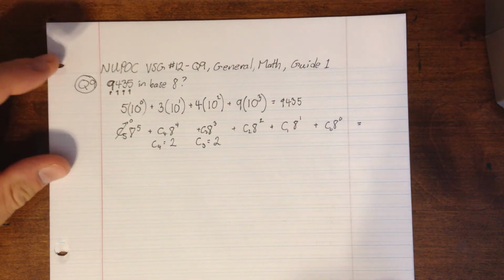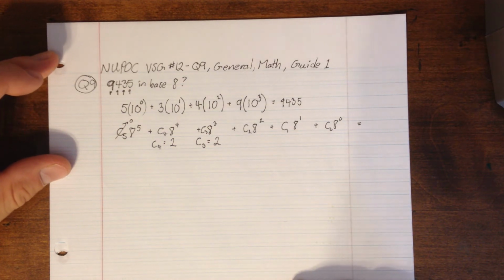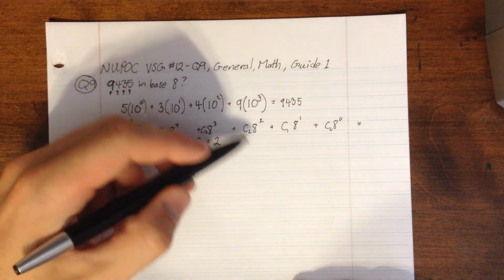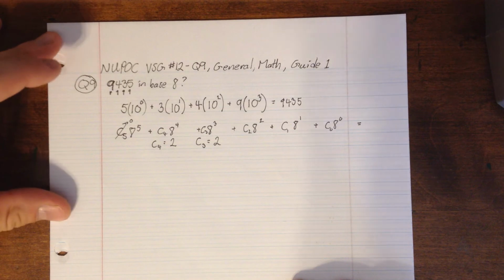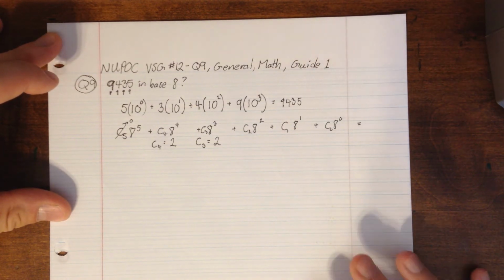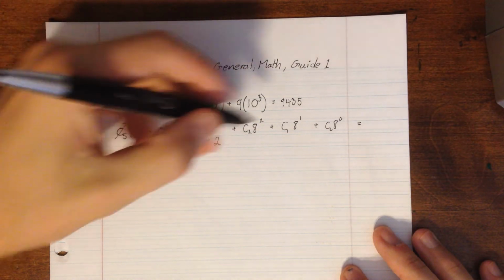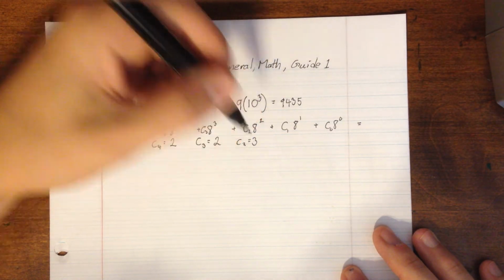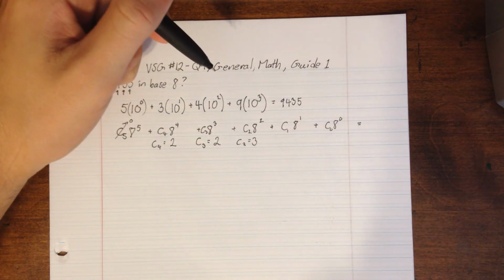Then we have 1243 minus 2 times 512, which is 1024, leaving 219. We know 8 squared is 64. How many times can 64 go into 219? 64 times 3 is 192, so C2 equals 3, and we're left with 219 minus 192, which is 27.